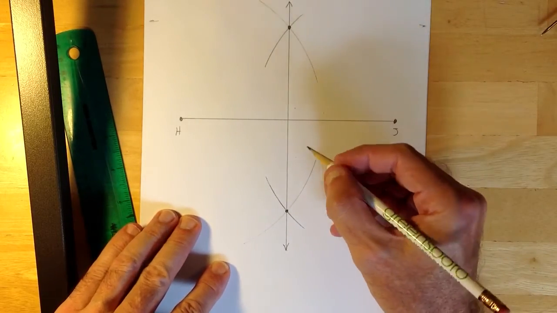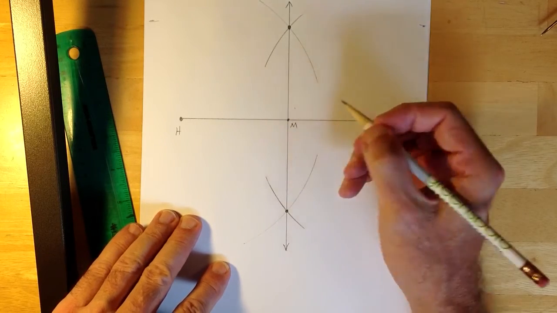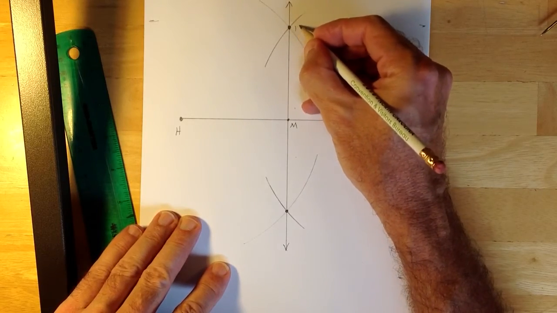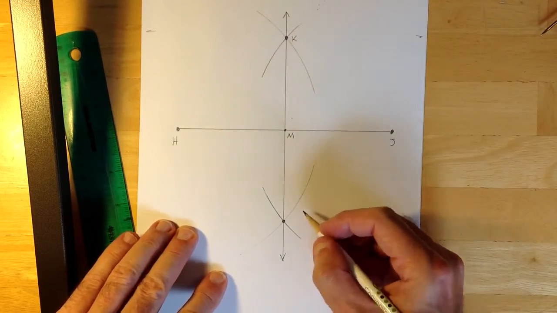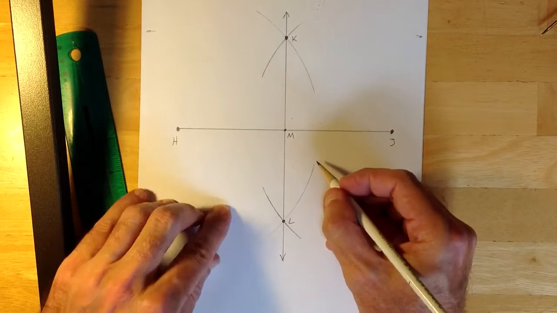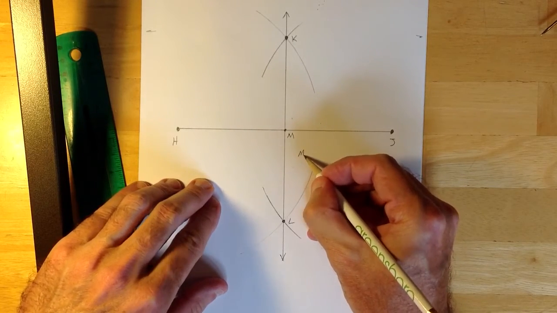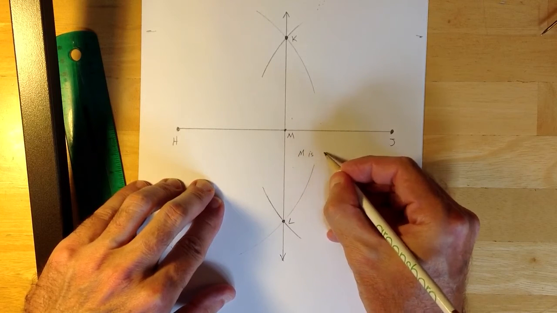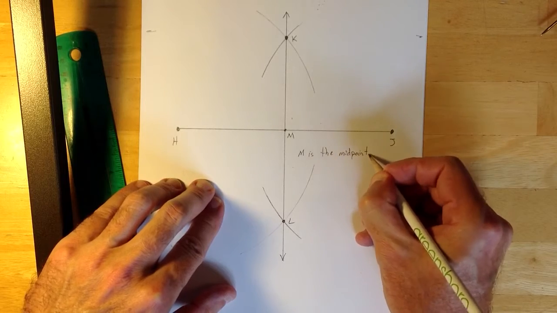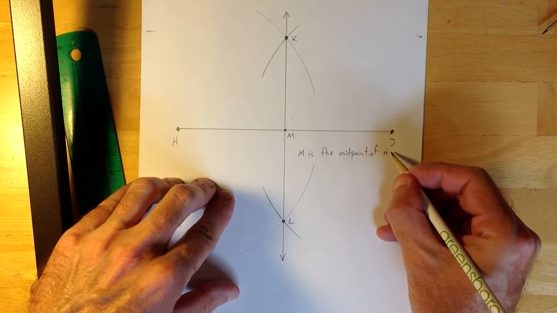Okay, let's put some labels in here. We're going to call the dot in the middle here M, for good reason. We'll explain in a minute. Up here, let's go ahead and call this point K. And then down here, we're going to call it L. So what we find out now is that point M is the midpoint of segment HJ.